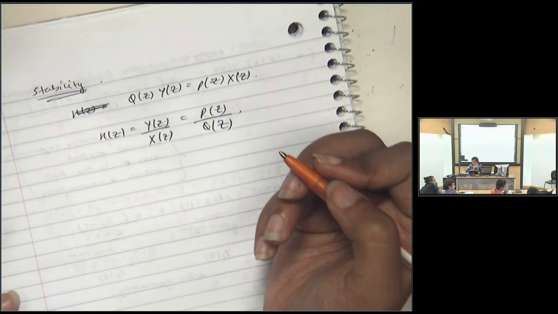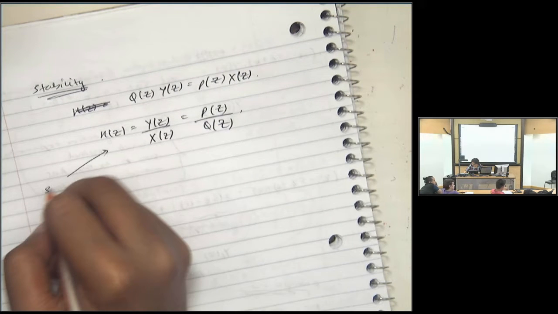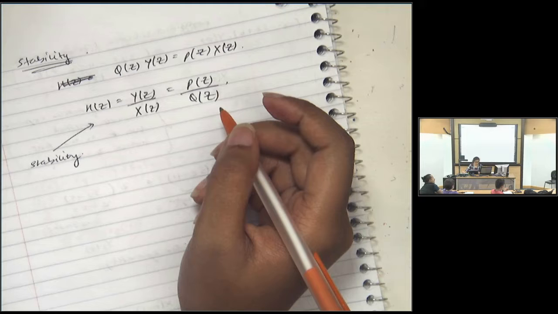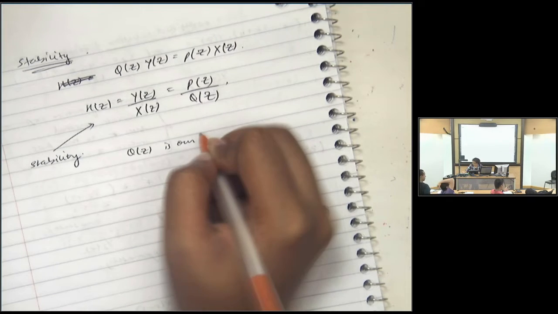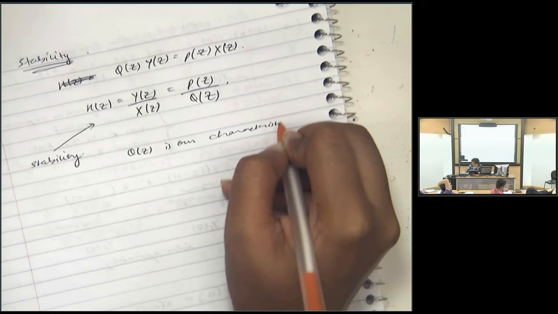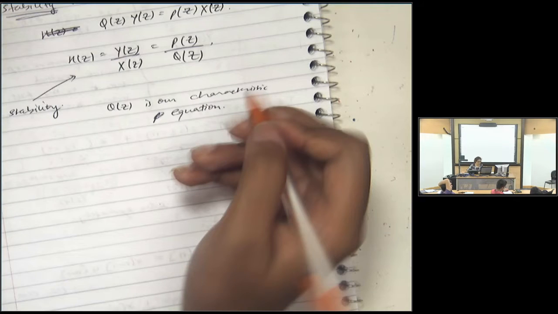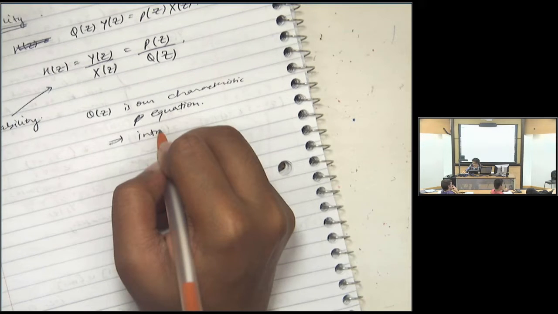Now, when we talk about the stability of a system, that is stability of h of z, something that Professor Hudge had pointed out in class: if q of z is our characteristic polynomial or characteristic equation, then we can talk about its intrinsic stability.